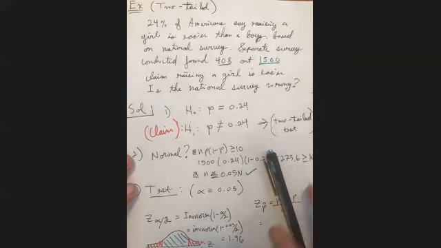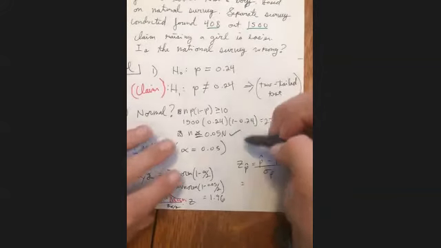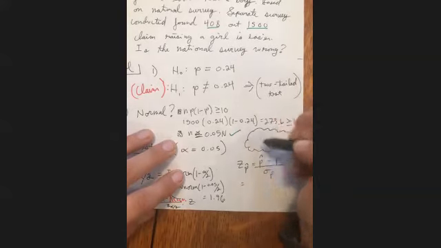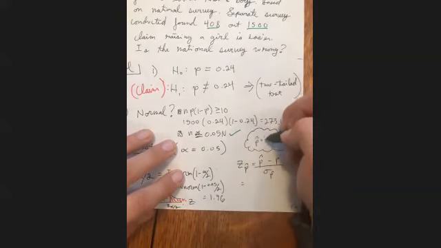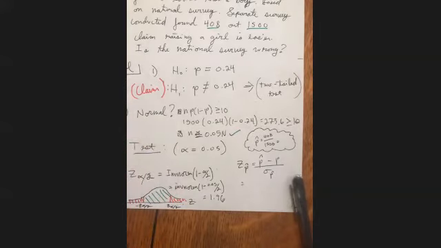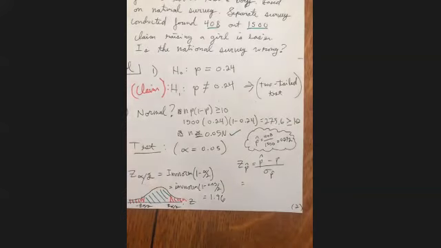So 408 divided by 1500 would be P hat, equals 408 over 1500, and that is 0.272.